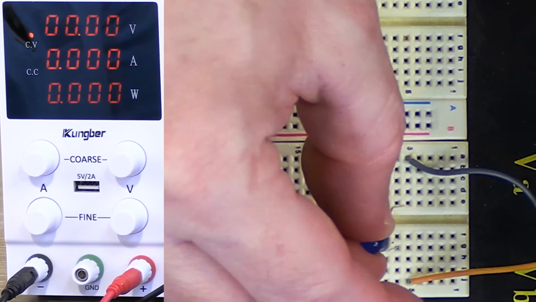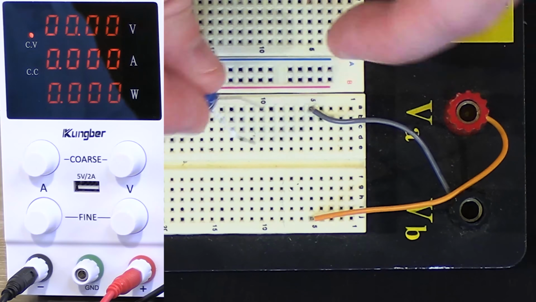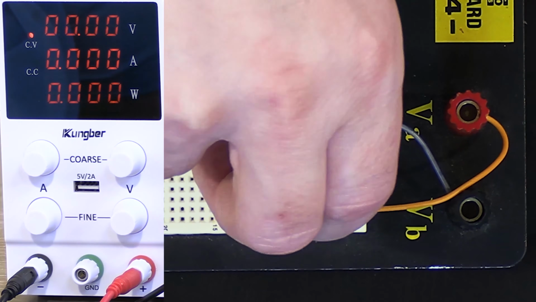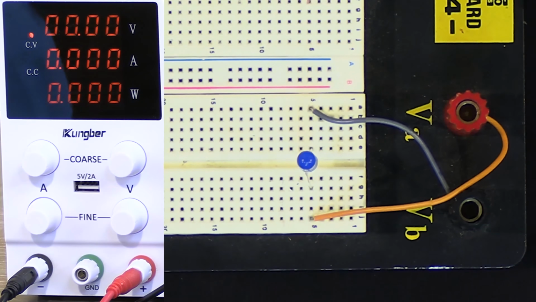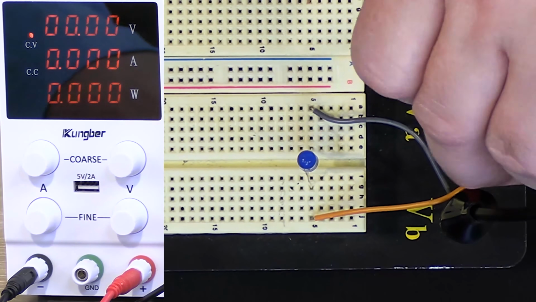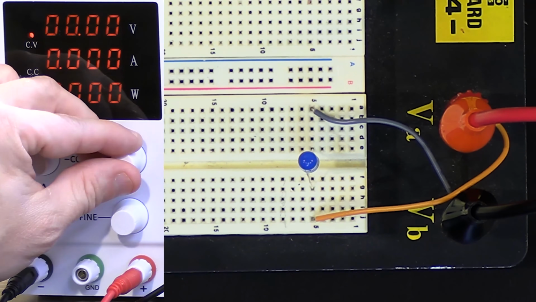First, let's put it in the wrong direction. Or let's put it in the right direction, actually. And one of these leads is a little longer than the other. That's how I can tell which is which. When I connect it over here, and I have the voltage down to nothing, so I can then connect the current like this, then I can increase the voltage.